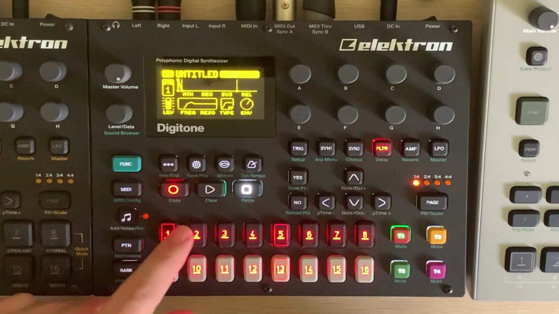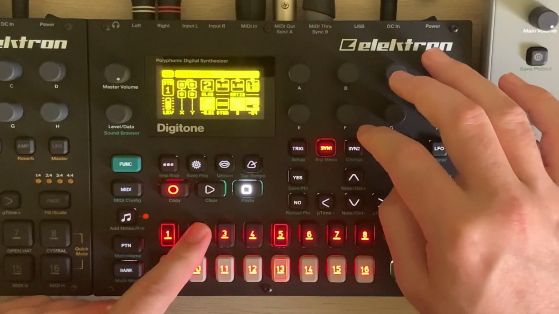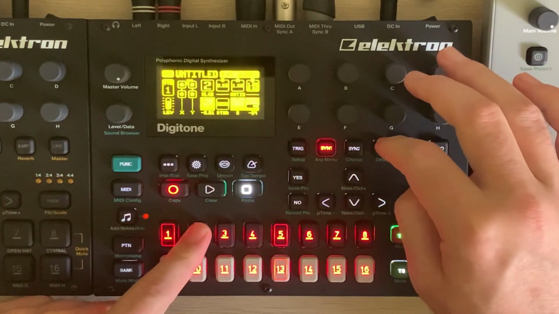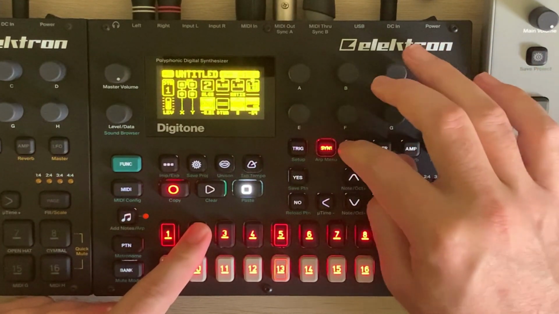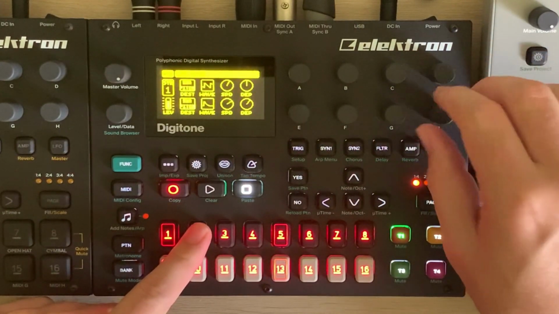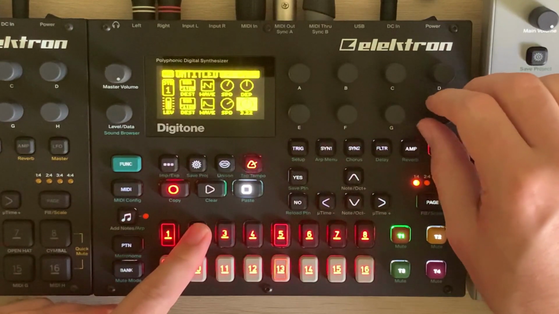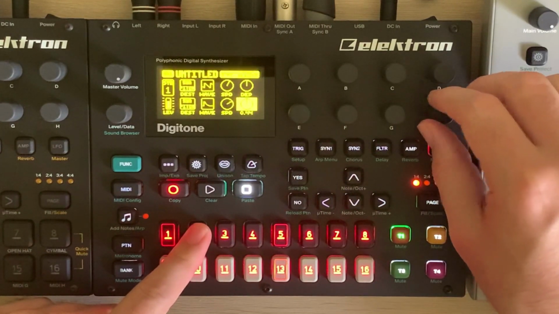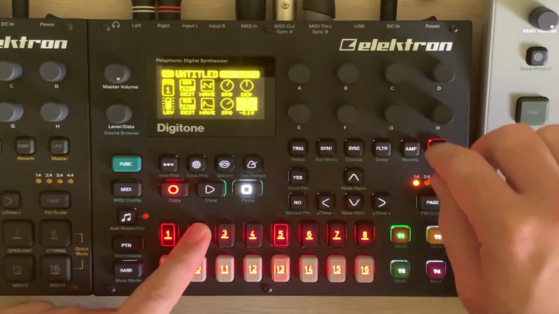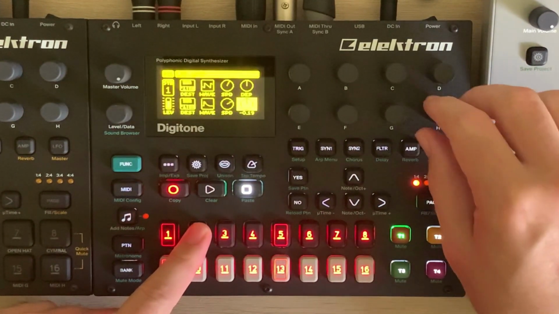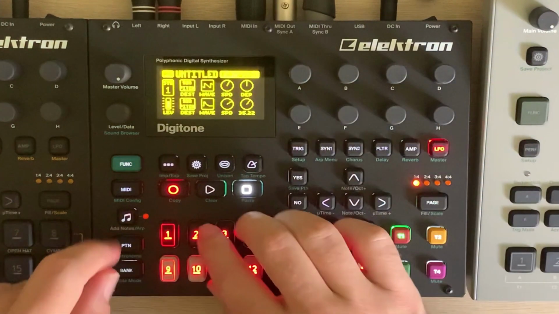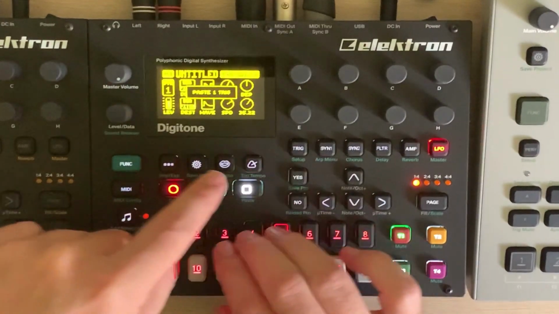Still get this clicky sort of attack going here. So yeah, what to do about that? I think it could be something to do with the LFO here. That is probably used as sort of a one-shot to make the pitch envelope for the kick. So what if I get rid of that?